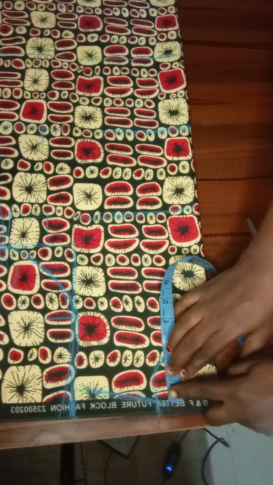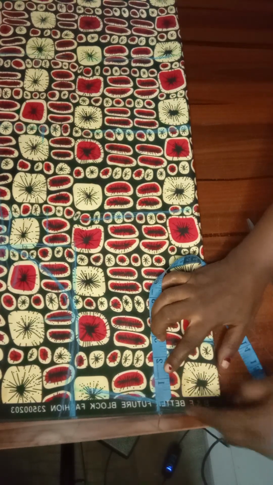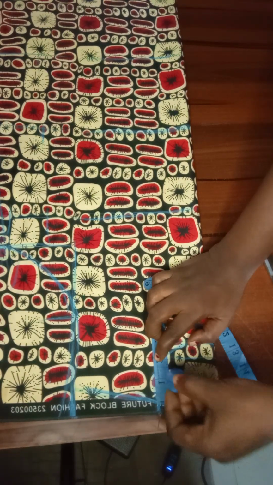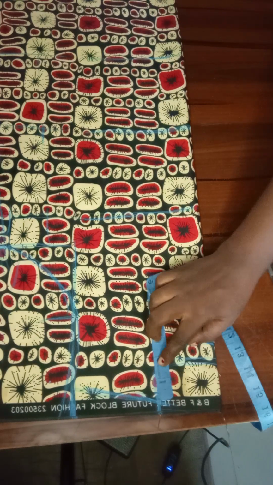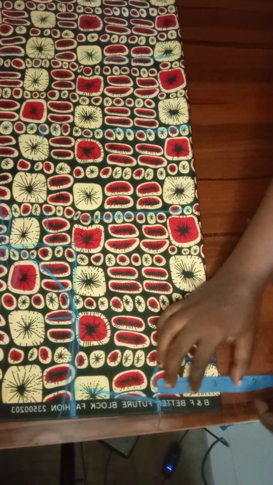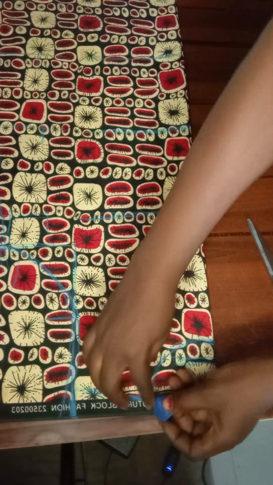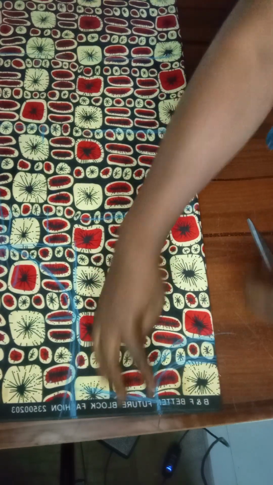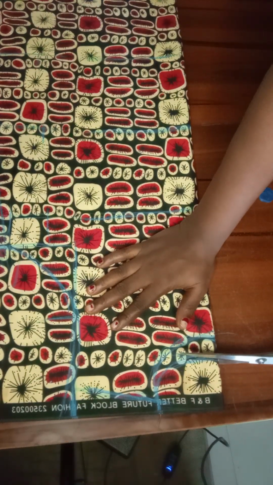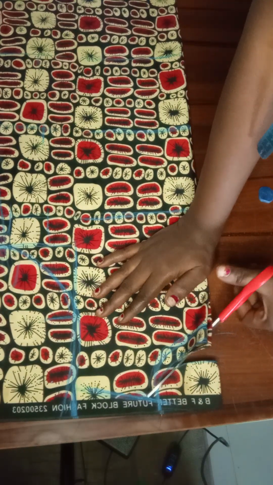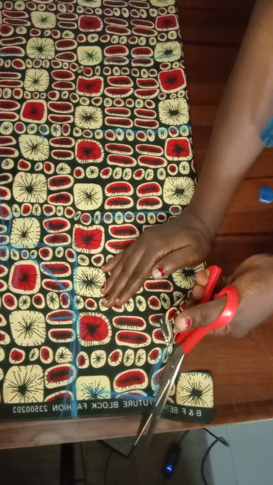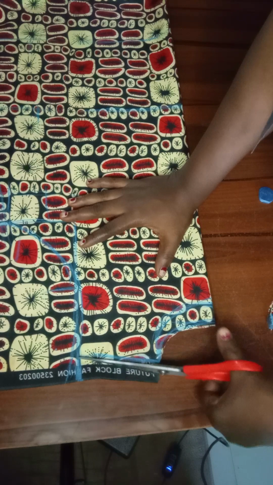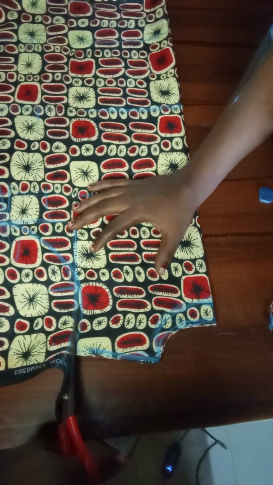So for the neck of the back, we'll do it 2 or 1.5, depending on what your client wants. Then 3. Cut. Let's cut for the back first. Always remember the slope. Cut the slope. This is the armhole.